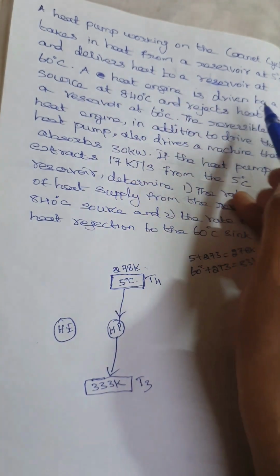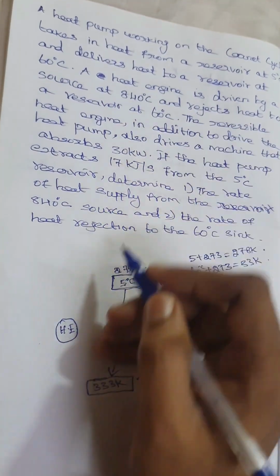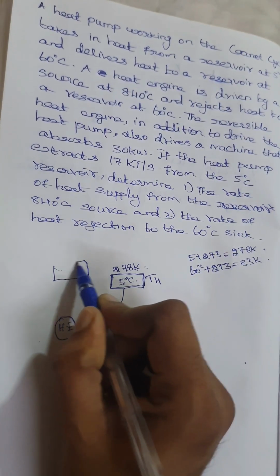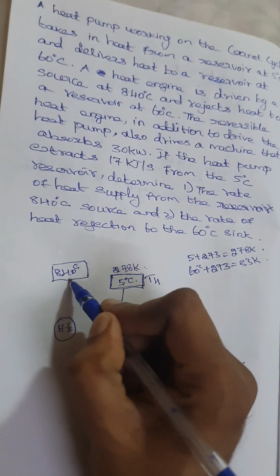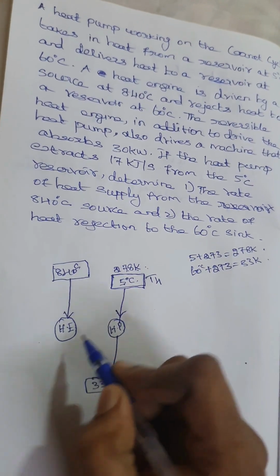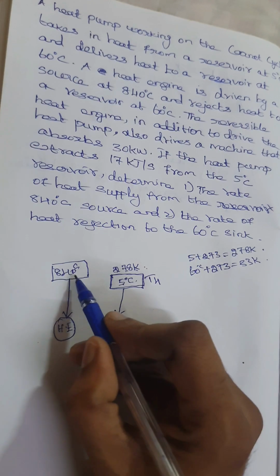A heat engine is driven by a source at 840 degree centigrade. That means here there is another reservoir with the temperature of 840 degree centigrade which delivers heat to the heat engine. So you have to write a reservoir of 840 degree centigrade.